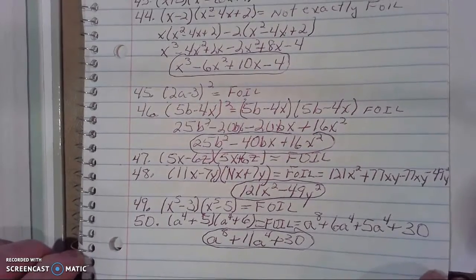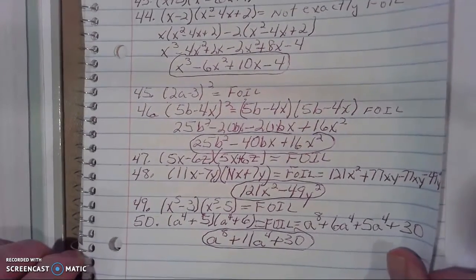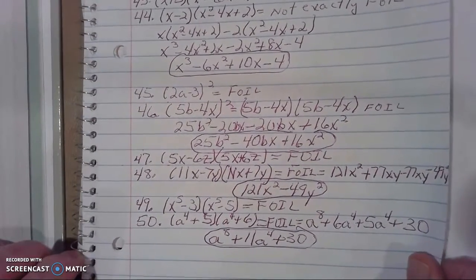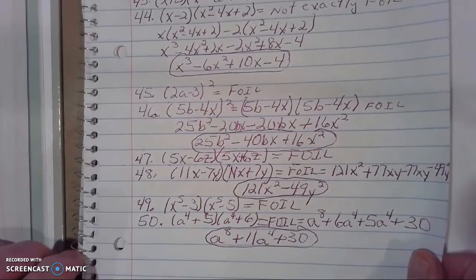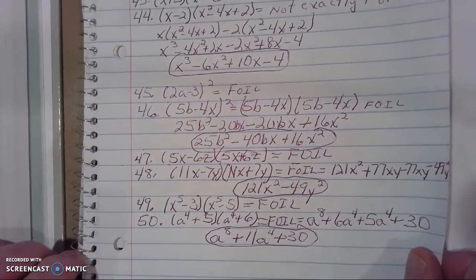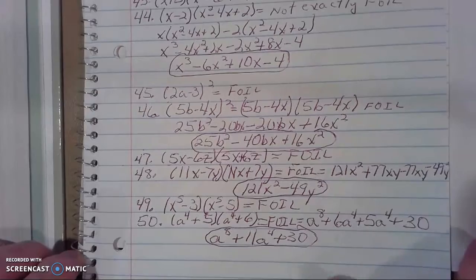49, use FOIL. 50, a to the fourth times a to the fourth on FOIL is a to the eighth, plus 6a to the fourth, plus 5a to the fourth, plus 30. Then I add those two terms in the middle together.